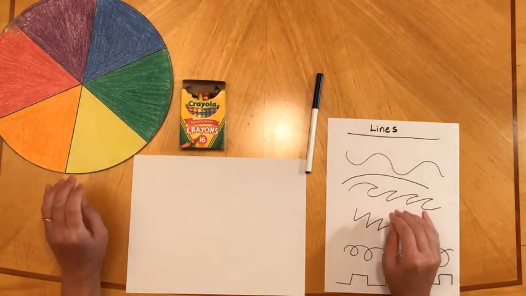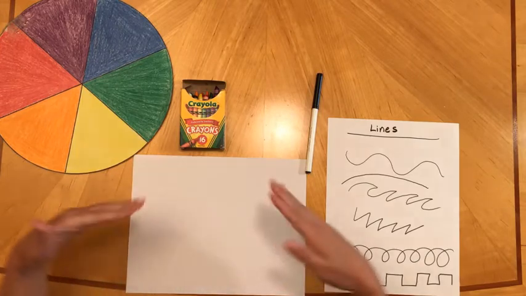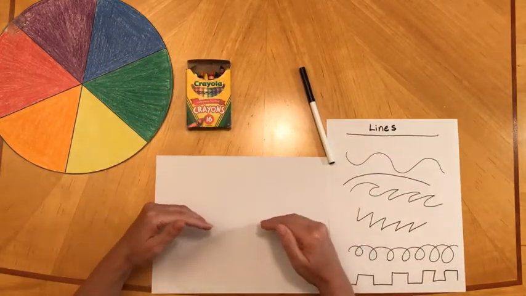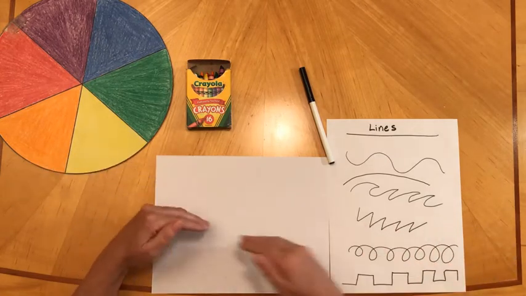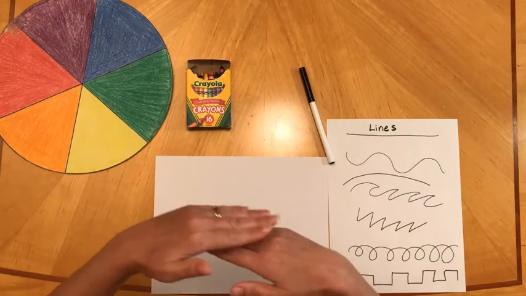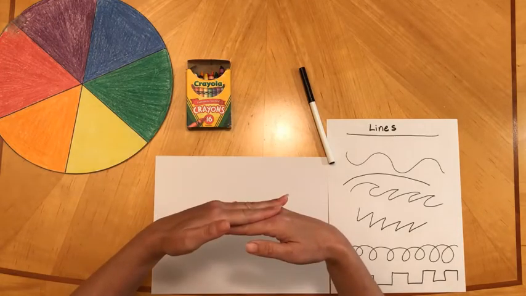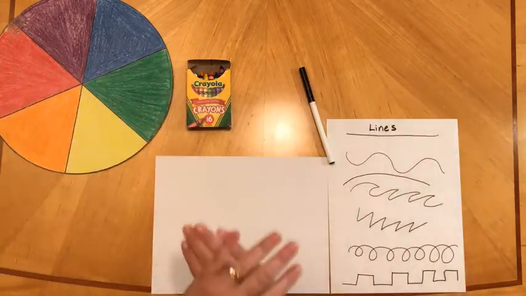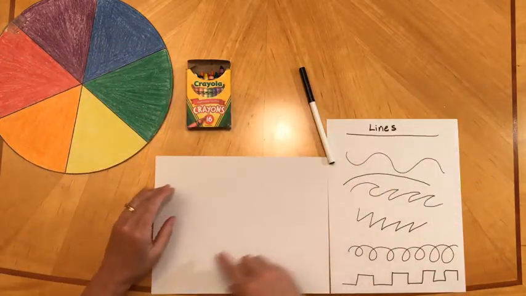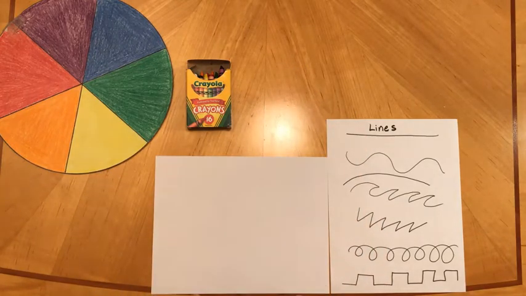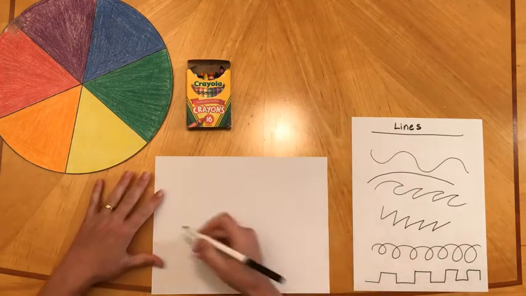Okay, so let me show you how you're going to make your rhythmic or patterned landscape. So the first thing we're going to do is we're going to just pick a line, any line, and we're going to use that for what we call a horizon. So the horizon line is where the sky and the earth come together. It's where they meet. And you see that really clearly at the ocean when you're looking out. And you can see that strong line, but it's always with us. It's everywhere. So we're going to pick a line that's going to be our horizon line. And I'm going to choose the wavy, the curvy line.